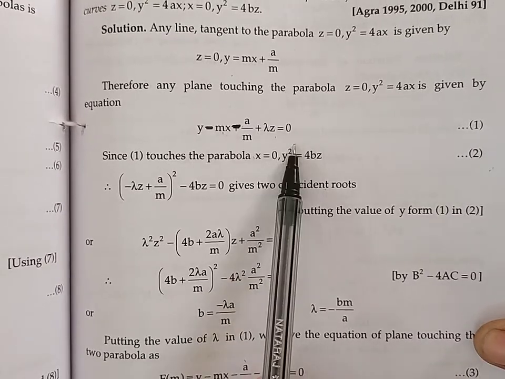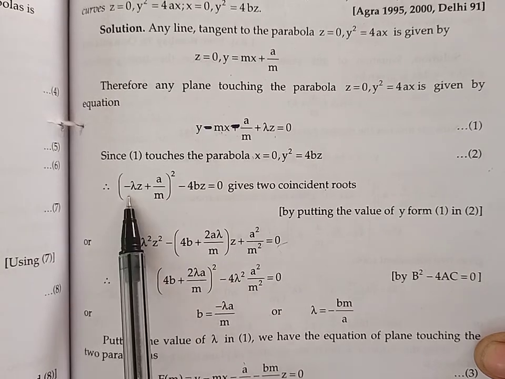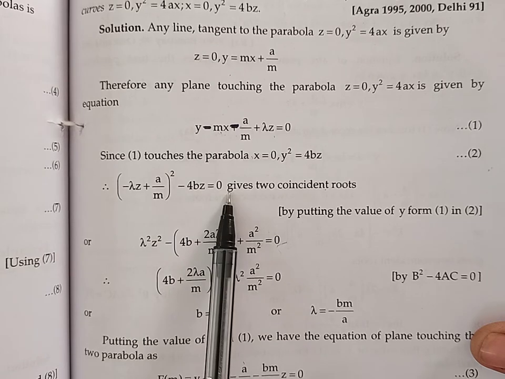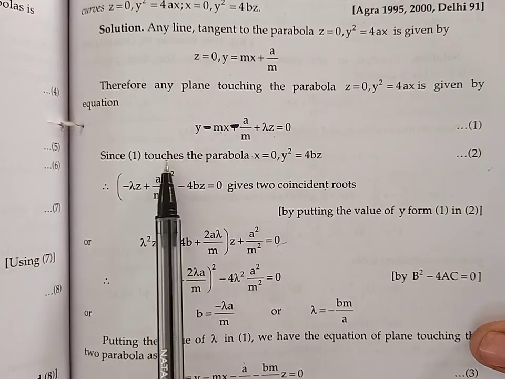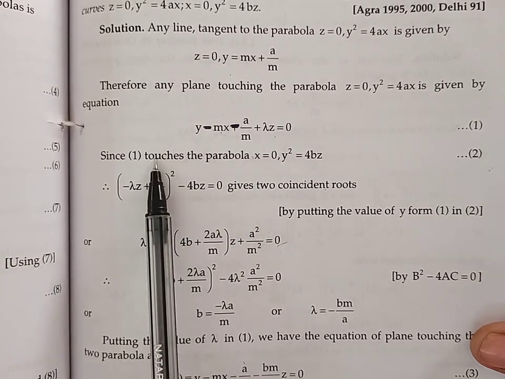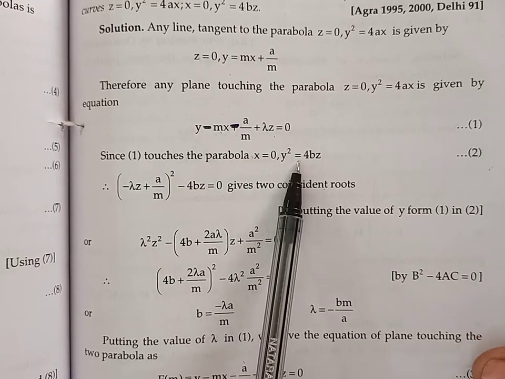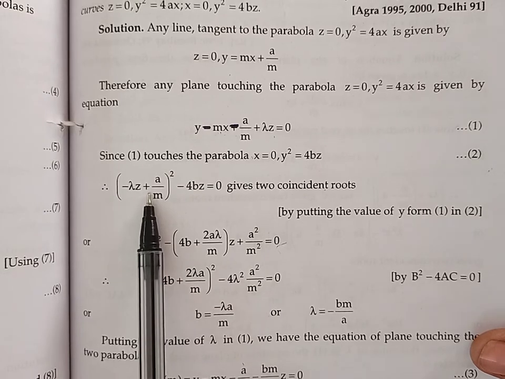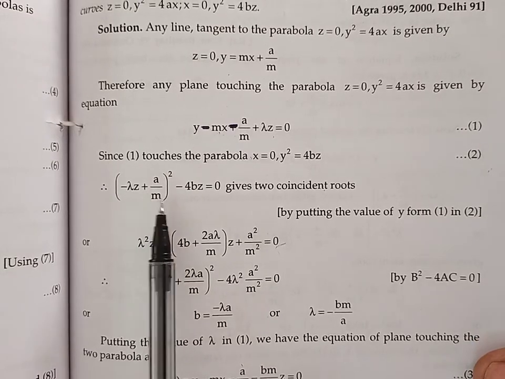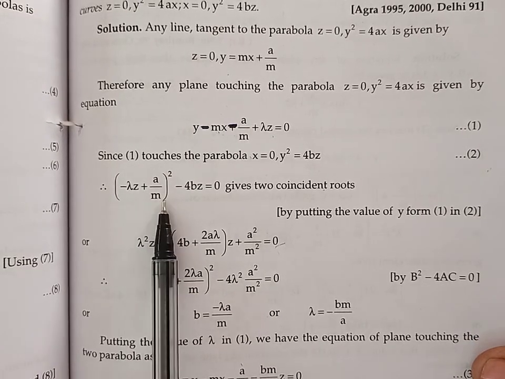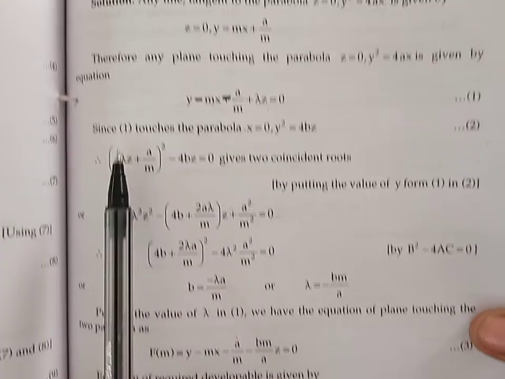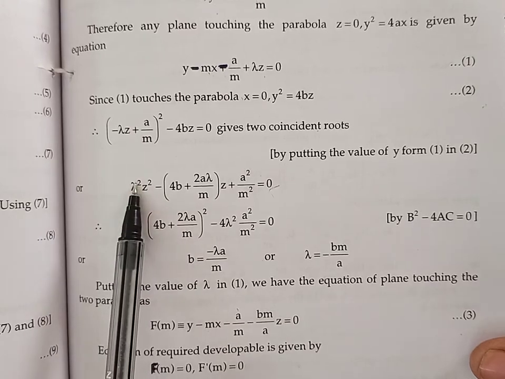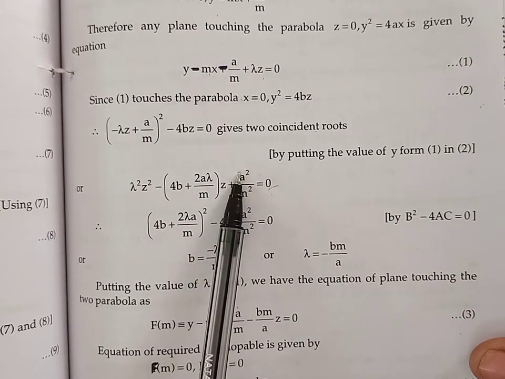So this equation will become (−λz + a/m)² − 4bz = 0. Now by using the condition of tangency, because this plane touches this parabola, this quadratic equation will have two equal roots, and for equal roots the discriminant of this equation will be 0. This is a, this term is b, this is c.